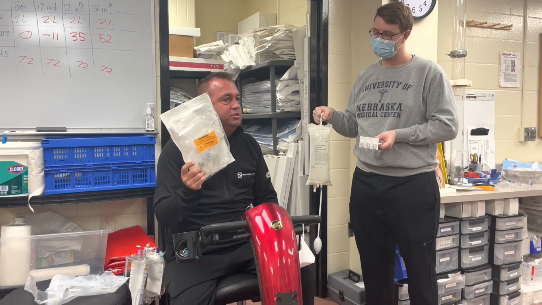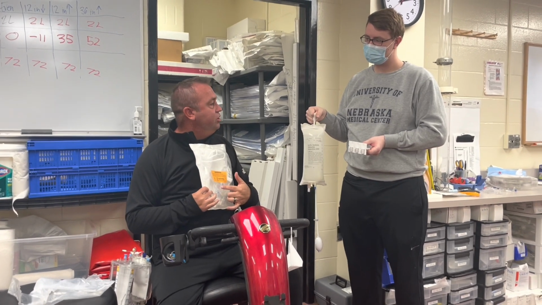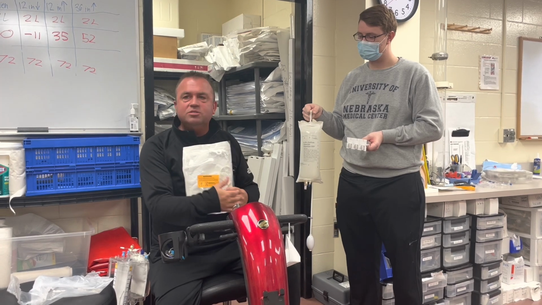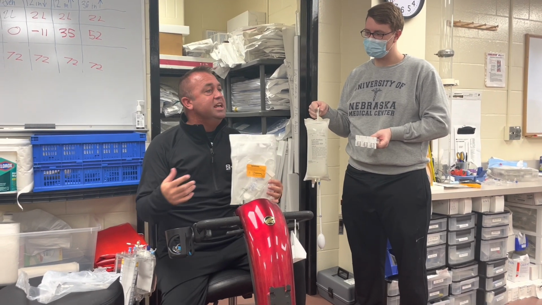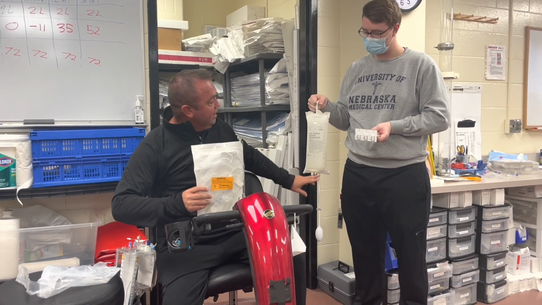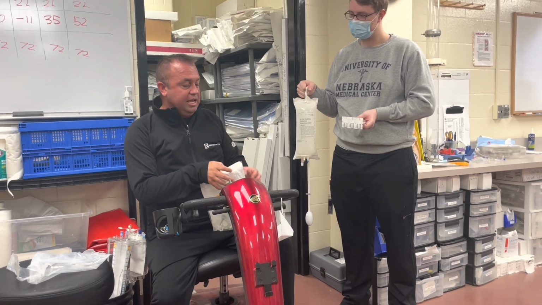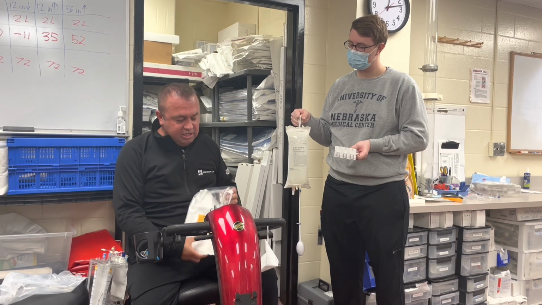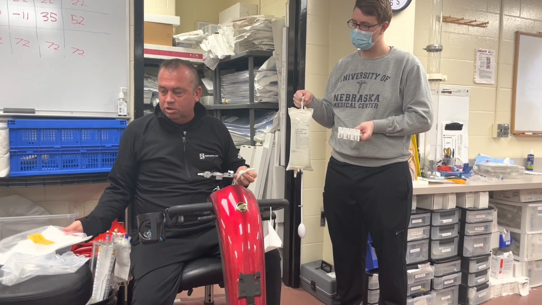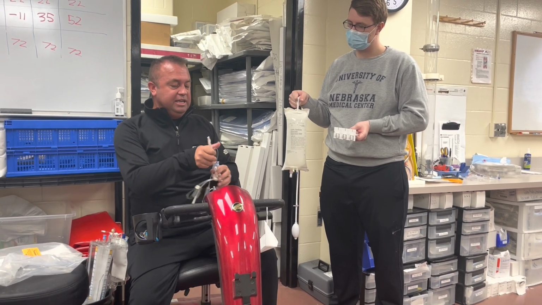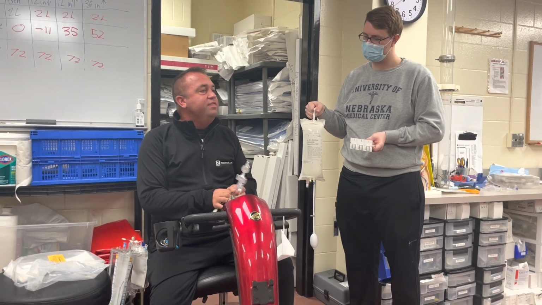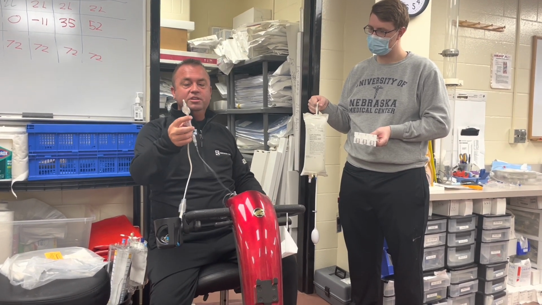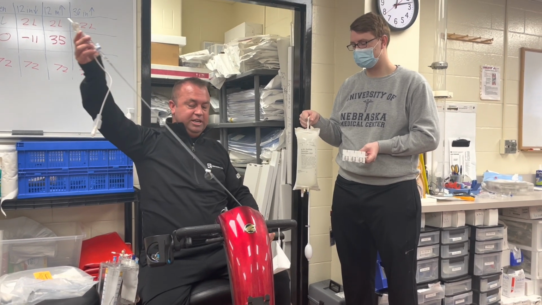This is a single transducer. The only difference between a single transducer and a double and triple transducer is how many of these things, which allows us to measure pressures. If it's a triple transducer, we have one bag spike, it comes off, and then that fluid Y's into each individual transducer. A single just has one. That's the only difference. So here is our transducer.